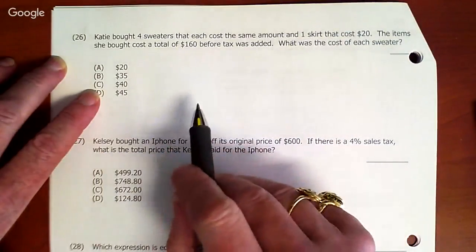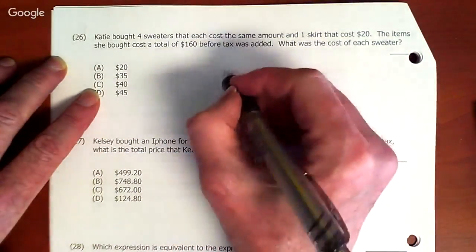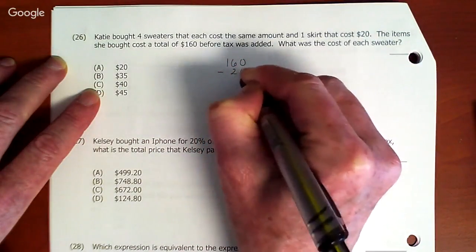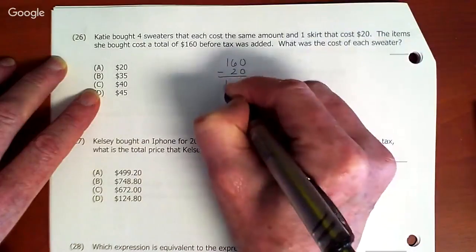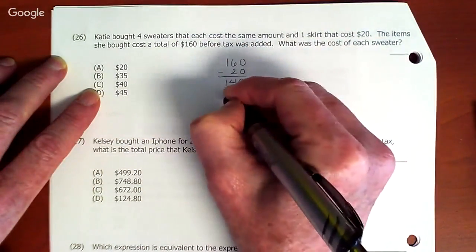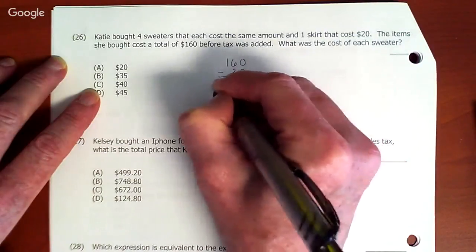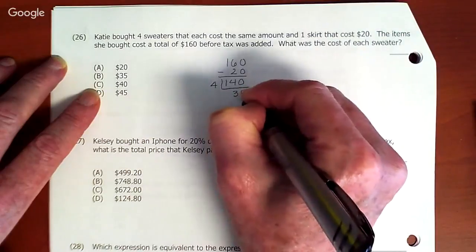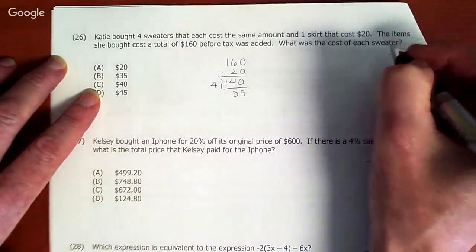What was the cost of each sweater? Well, I can take the 160, subtract the $20, so I get 140. Well, if all of the sweaters cost the same, I can then divide this by 4. When I do that, I get $35. So my answer is B.